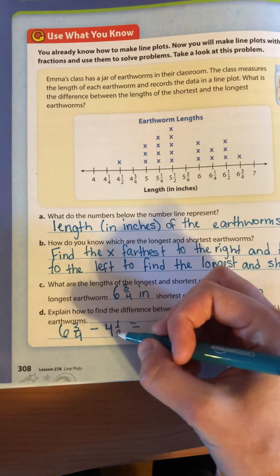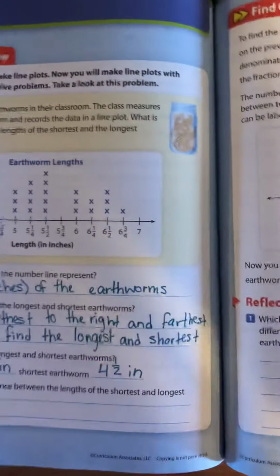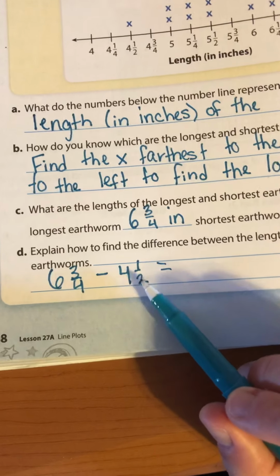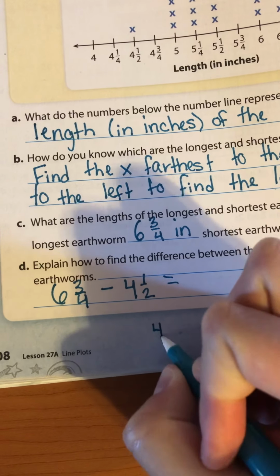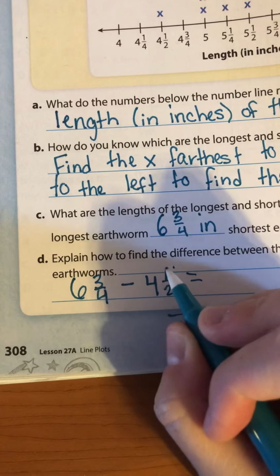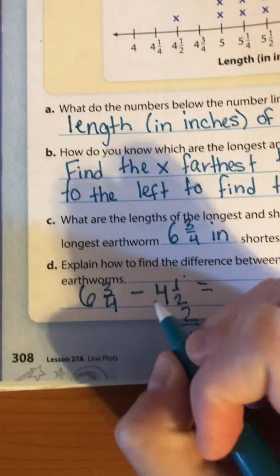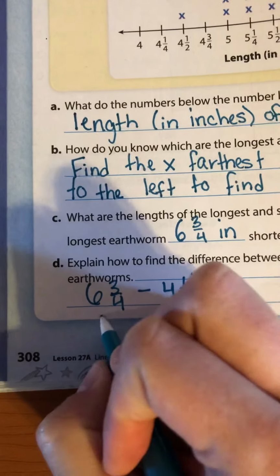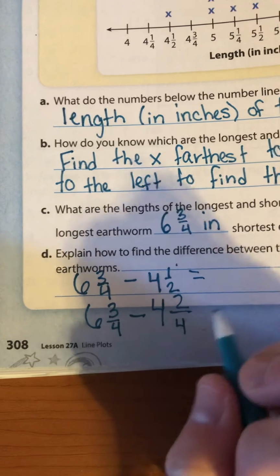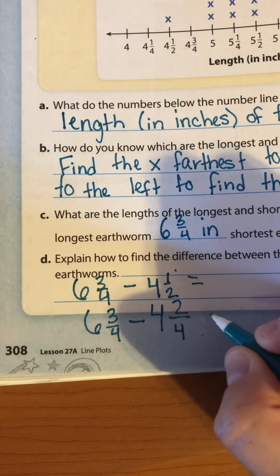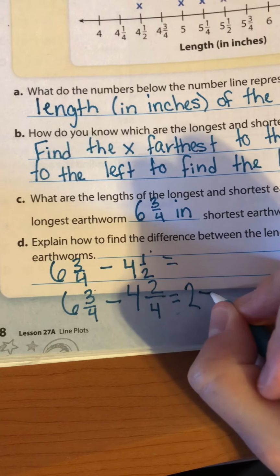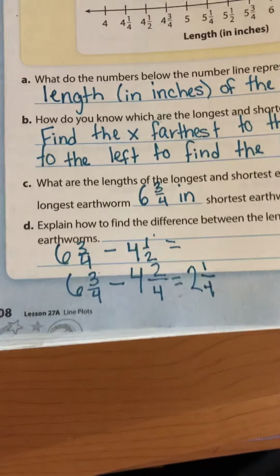So I noticed that I can multiply 2 to get 4, right? So I know that 2 times 2 is 4. What I do to the bottom, I have to do to the top. So 2 times 2 is 4, 2 times 1 is 2. I bring down my 4. 6 3/4 minus 4 2/4. Subtract your whole numbers. Okay, we have 6 minus 4 is 2. 3 minus 2 is 1. So our answer is 2 1/4.